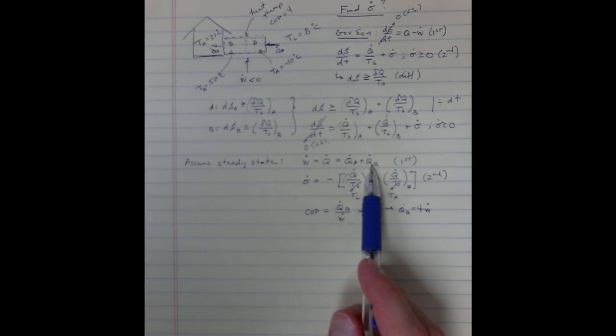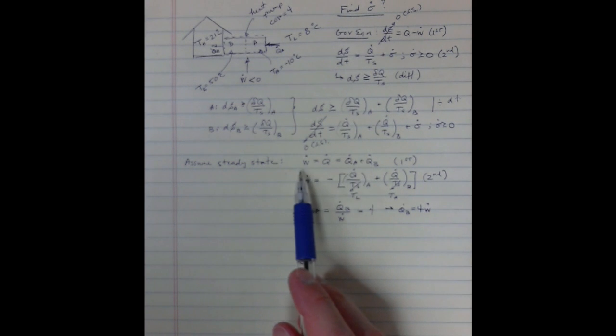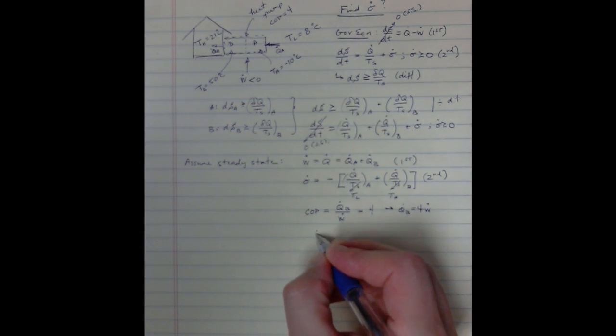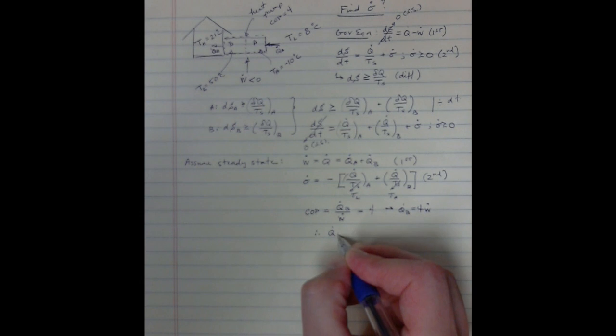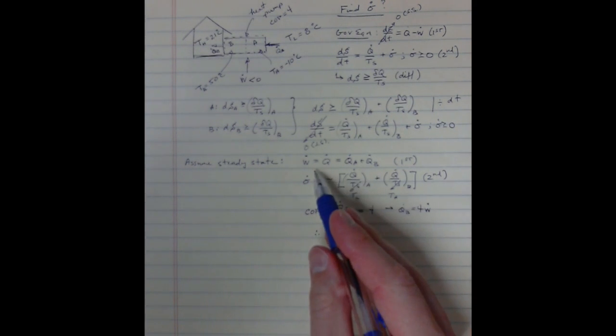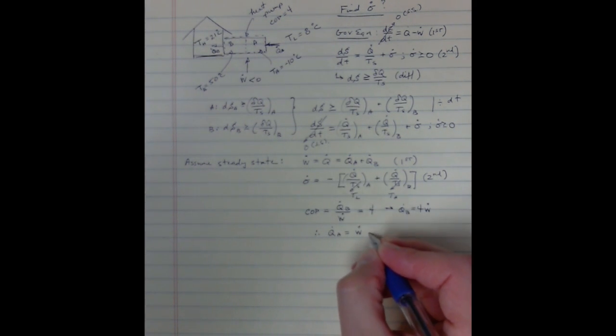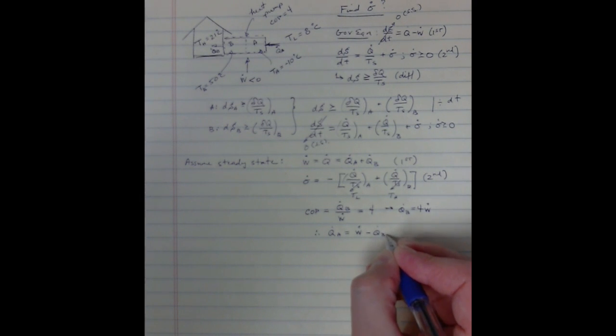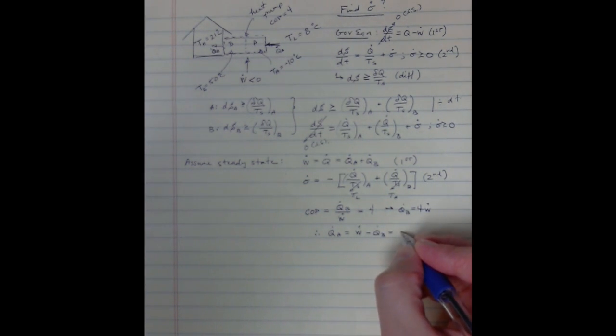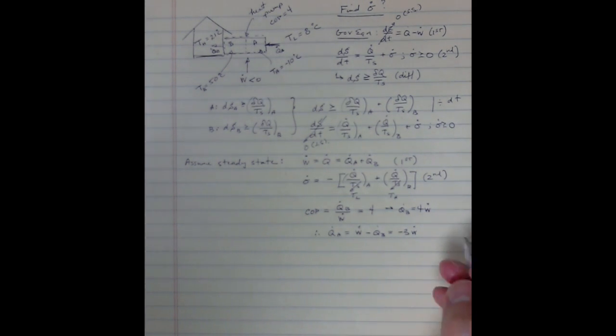Plugging that in and subtracting over, Q dot A is just going to be equal to W dot minus Q dot B, which is minus 3 W dot. Of course, in this case, I know that W dot is actually less than 0, so this is a negative number.